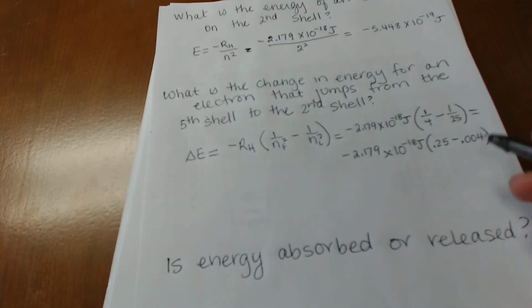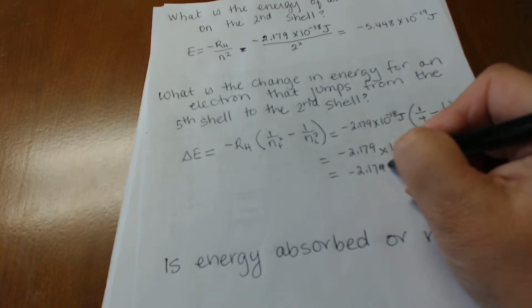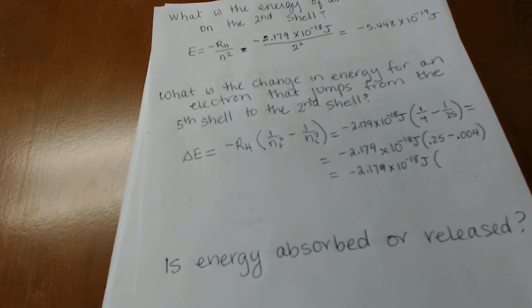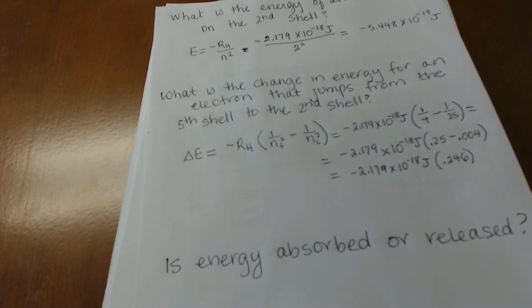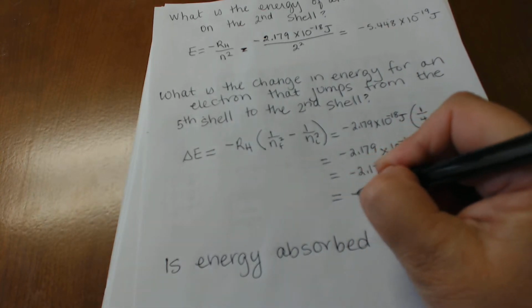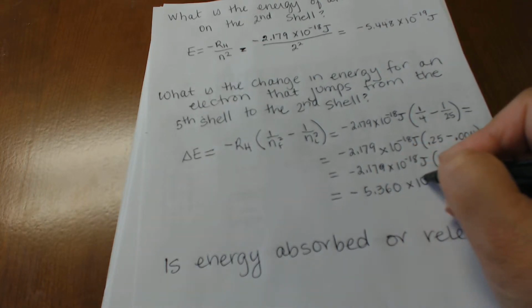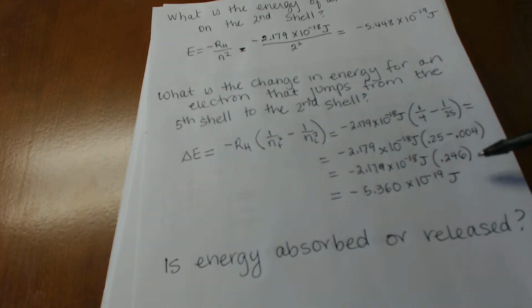Just do that subtraction. So that's going to equal negative 2.179 times 10 to the minus 18 joules times 0.246. So my final answer will be negative 5.360 times 10 to the minus 19 joules. That's how much of an energy change there will be when an electron jumps from the fifth shell to the second shell.